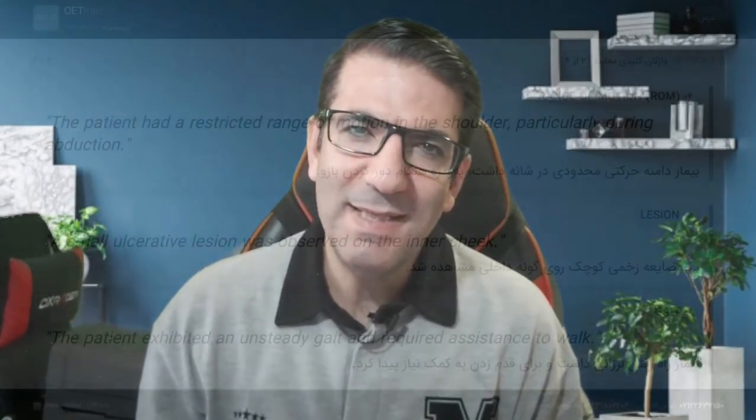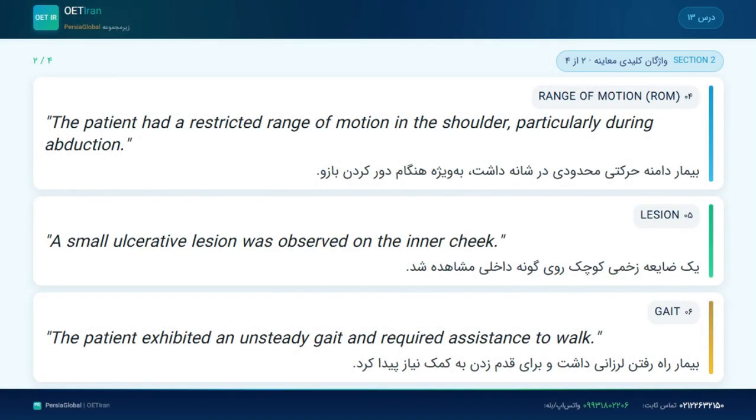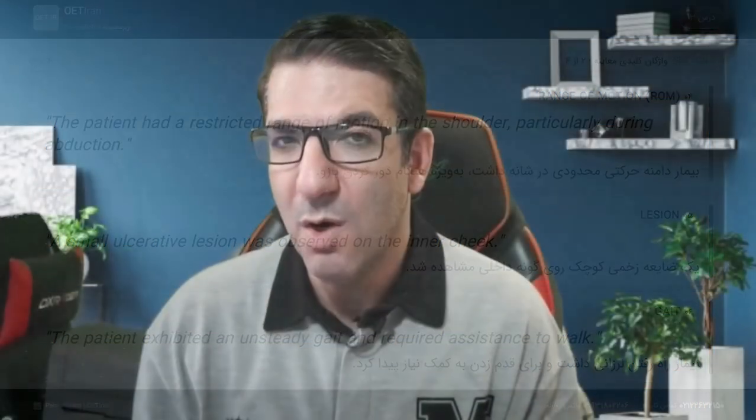Gait means the manner of walking or moving. In the OET context, it is important for neurological and musculoskeletal assessments. For example, the patient exhibited an unsteady gait and required assistance to walk.